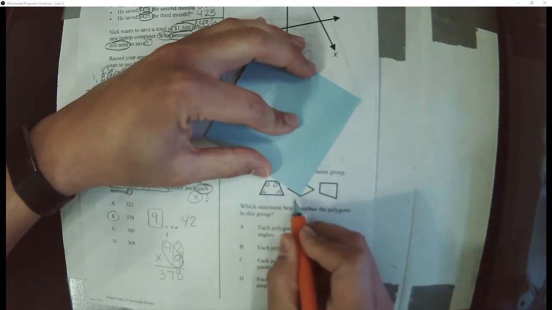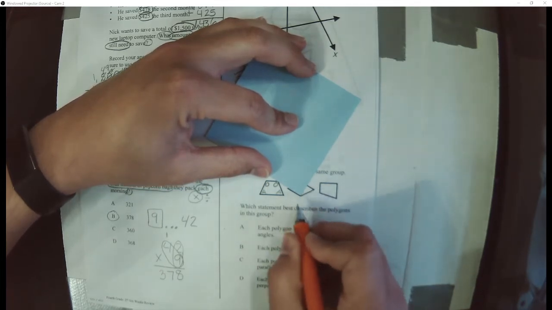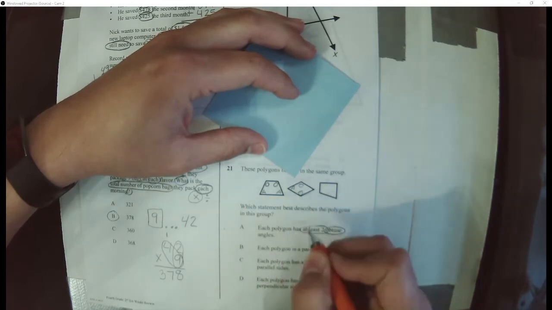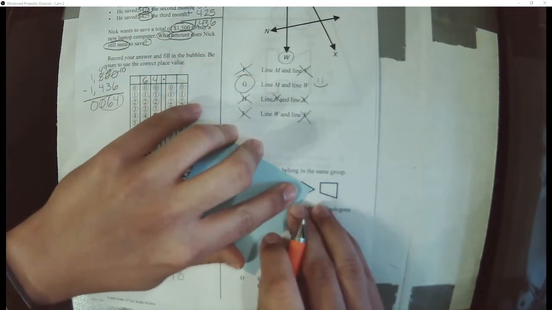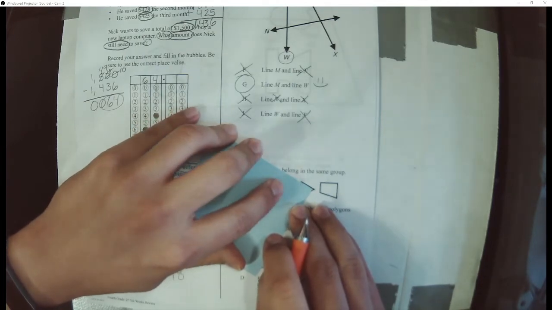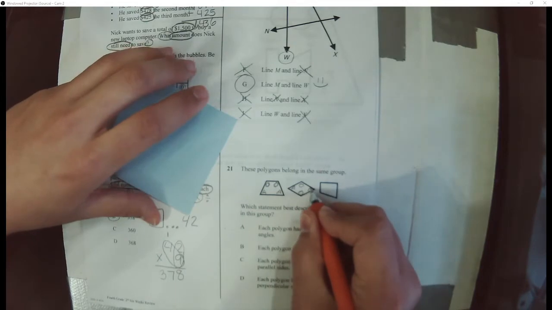If I check this angle, the sticky note fits, but there's also extra room. This angle is too big. I've got another obtuse angle. And if I check the last angle, I can see that this one is too small. So this shape also had 2 obtuse angles. So far, answer choice A looks pretty good.